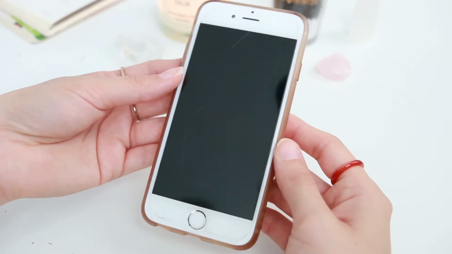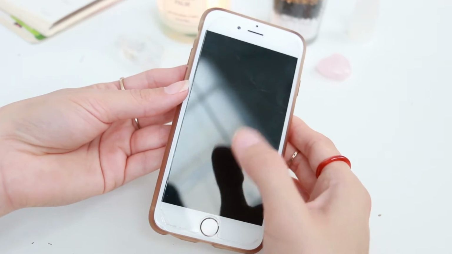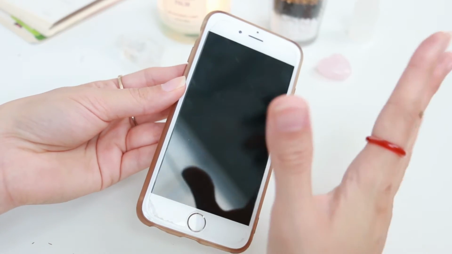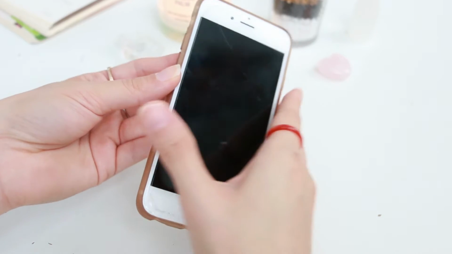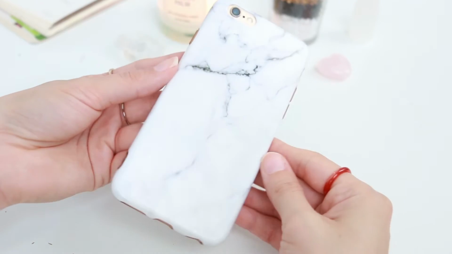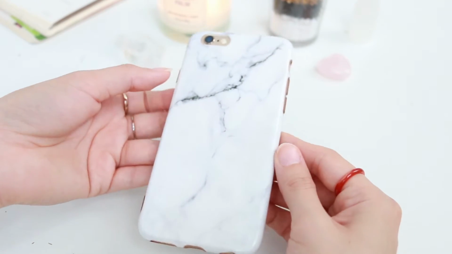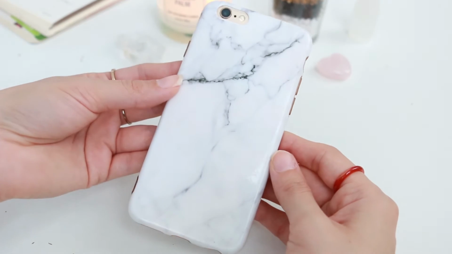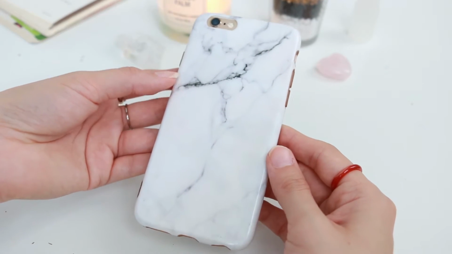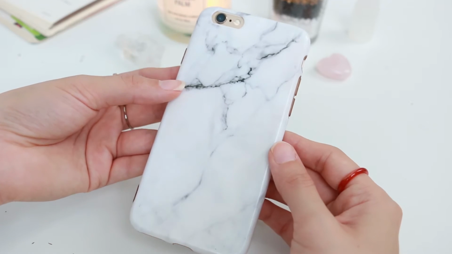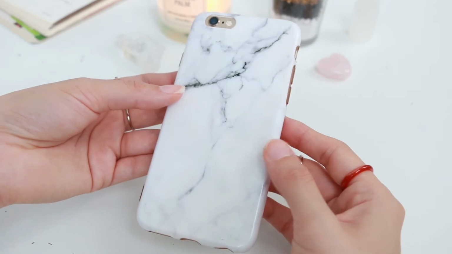So this is my phone, you guys. My actual screen is not cracked, it's actually the top layer of protection, and on the back I have this simple marble case which I love. I'm gonna leave it in the description box in case you guys want to check it out, and they are super affordable and they have other cute designs.